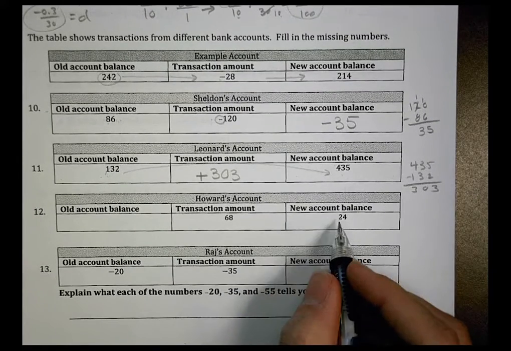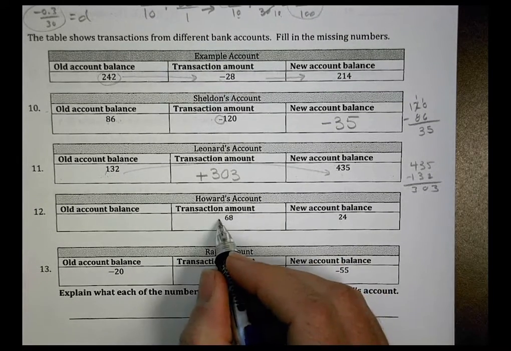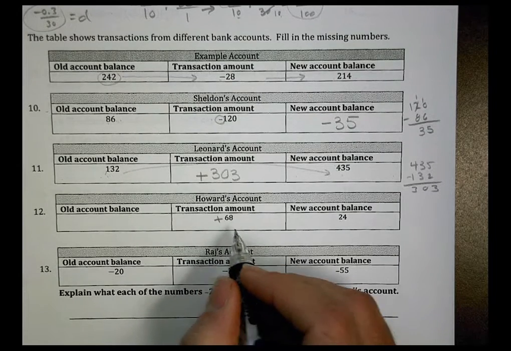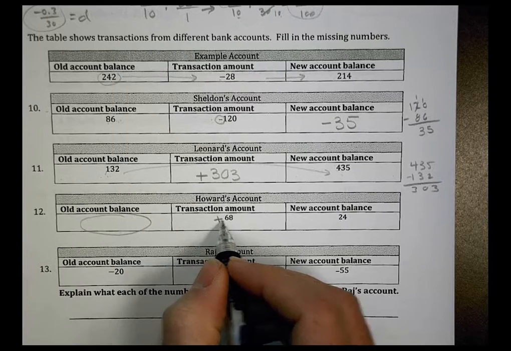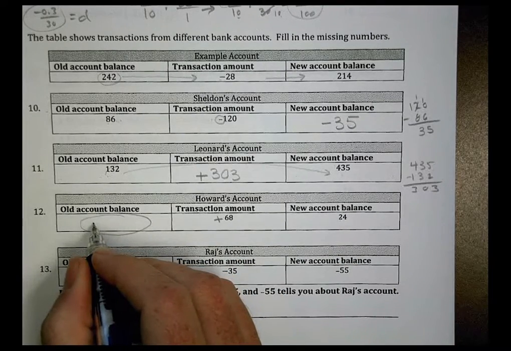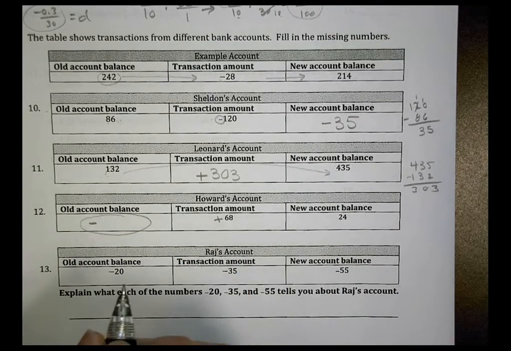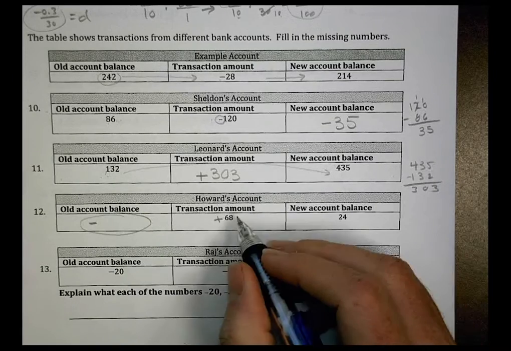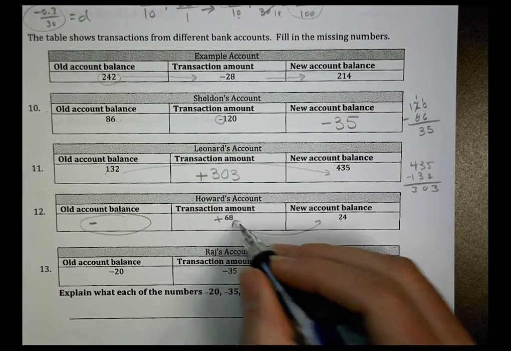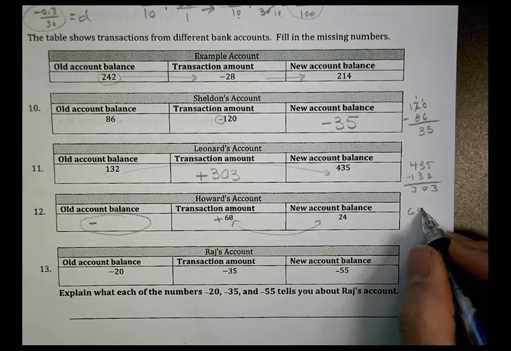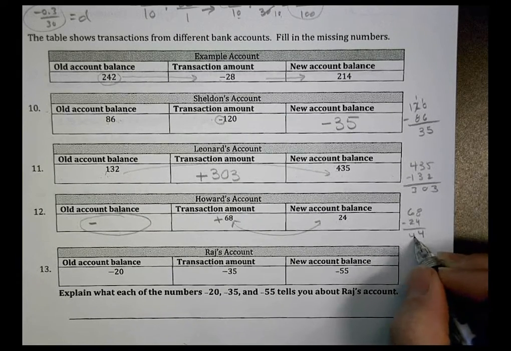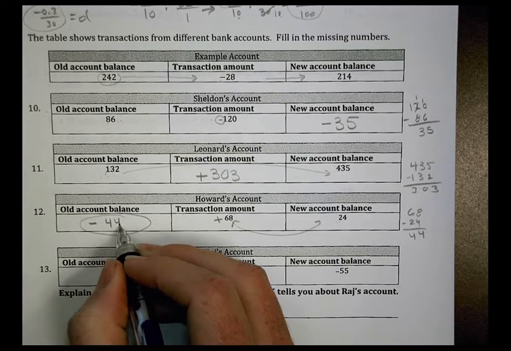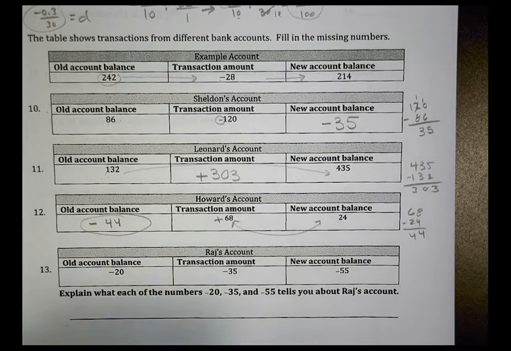All right, number 12, we can see the new balance is 24, and they put into the account $68. But before, there was some other balance here. Now, to add 68 and only have 24 means that the old account balance must have been a negative amount. So we're going to find the difference between these two and make it a negative amount to find out what the balance was going to be. So 8 minus 4 is 4, 6 minus 2 is 4. So negative 44 plus 68 becomes 24.